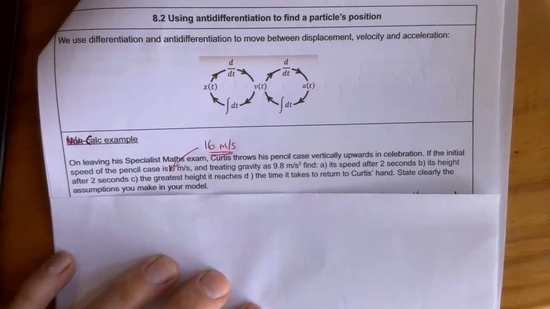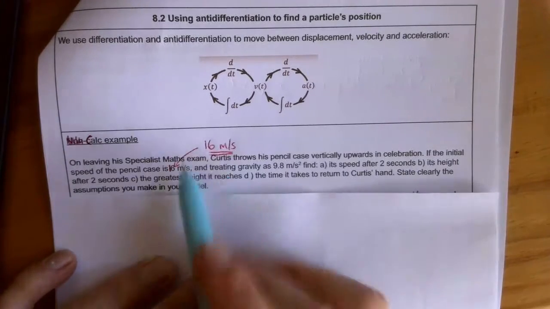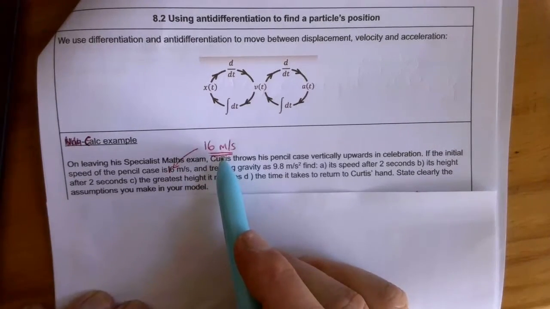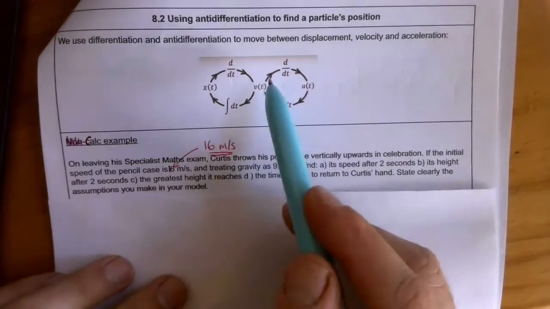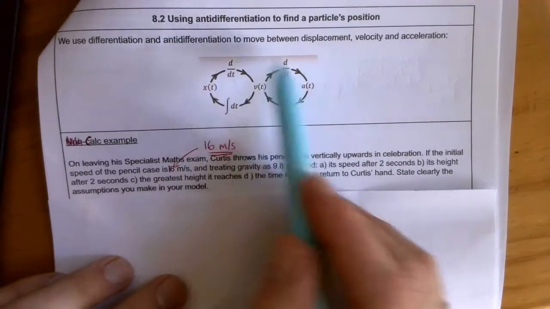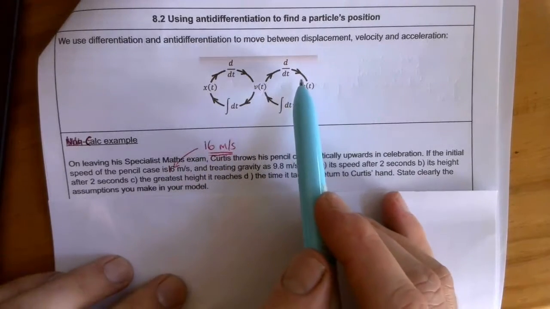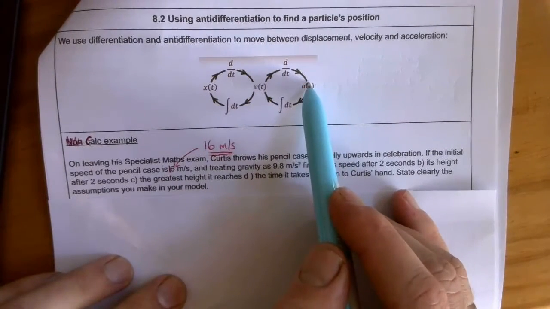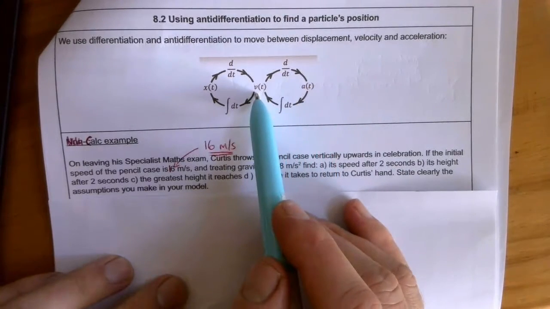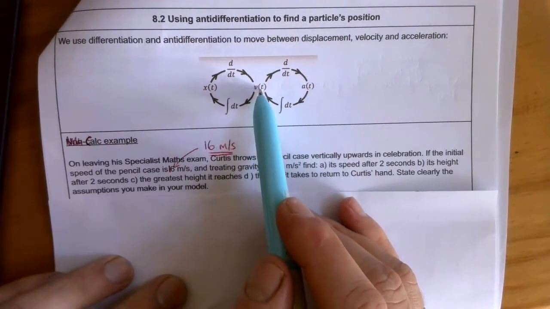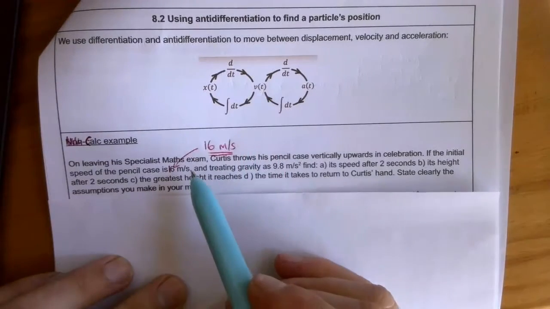Okay, you'll have noticed a little jump cut there as I had forgotten about a little typo that we needed to correct. So jumping in on the notes, we have a diagram at the top that illustrates how we move between displacement, velocity and acceleration, and in particular today, if we start with acceleration, we anti-differentiate once to find velocity, and then if necessary, anti-differentiate again to find displacement.